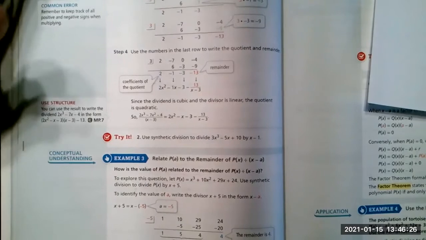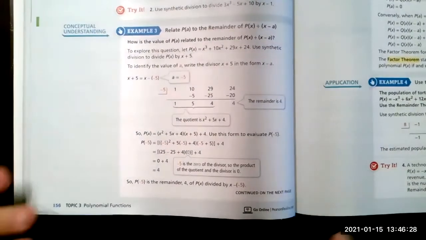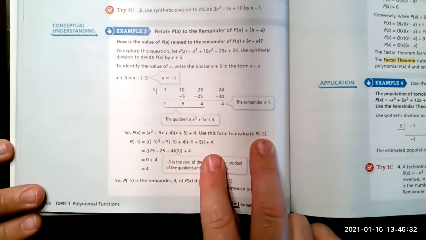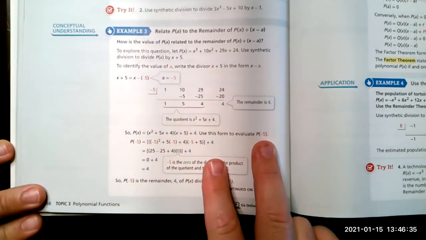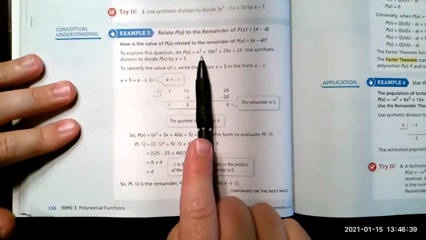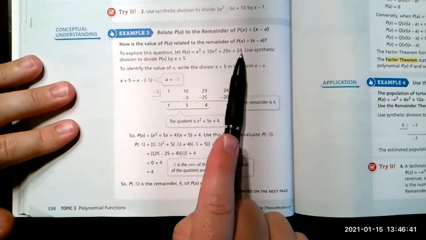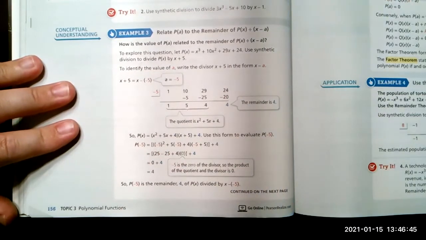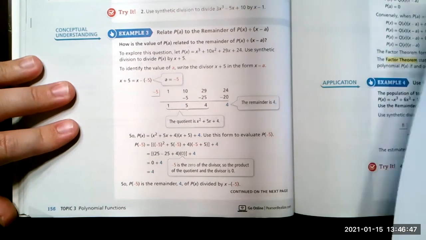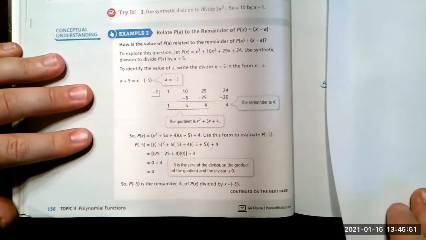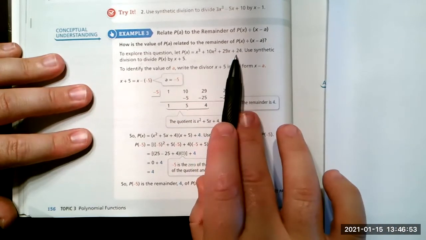All right, example 3. Relate p of a to the remainder of p of x divided by x minus a. So what they're focusing on here to explore this question, take p of x, and they want you to use synthetic division to divide it by x plus 5. So let's go ahead and do that first. So p of x, there we are right here, x cubed plus 10x squared plus 29x plus 24.